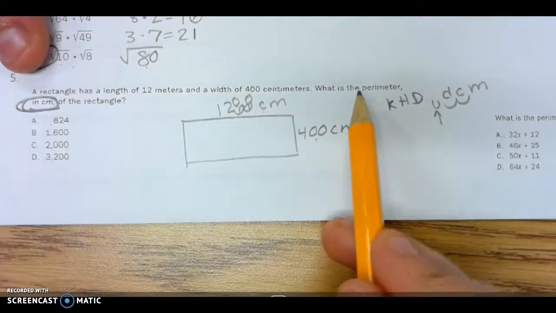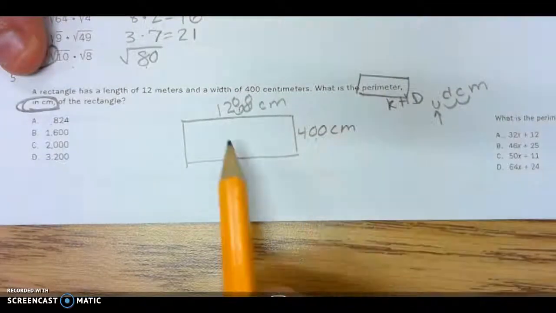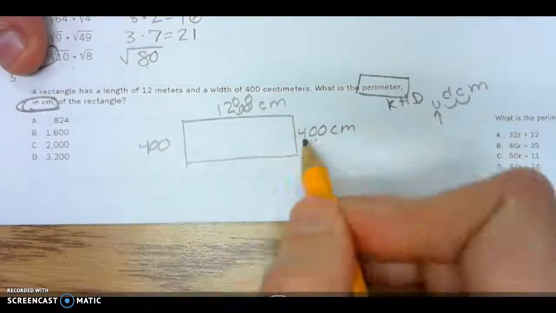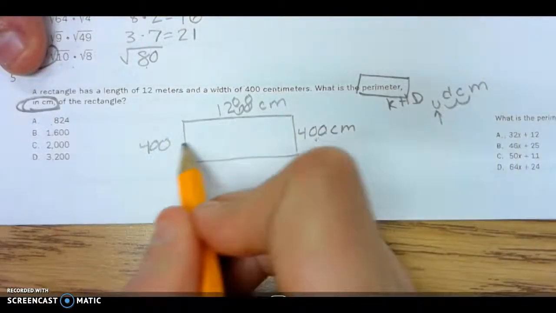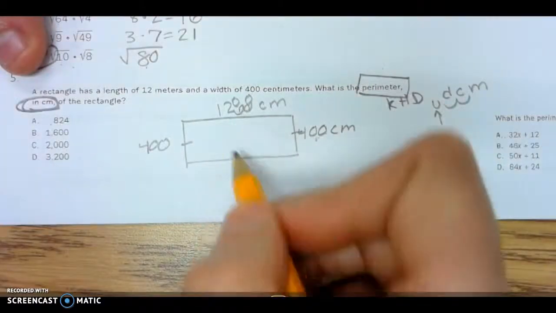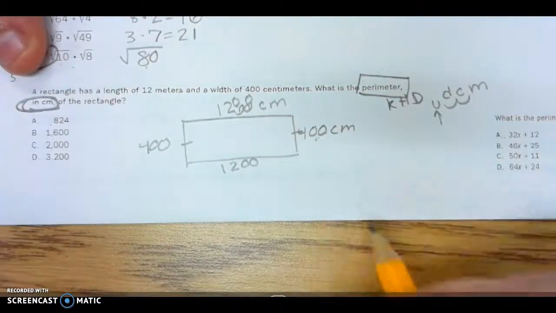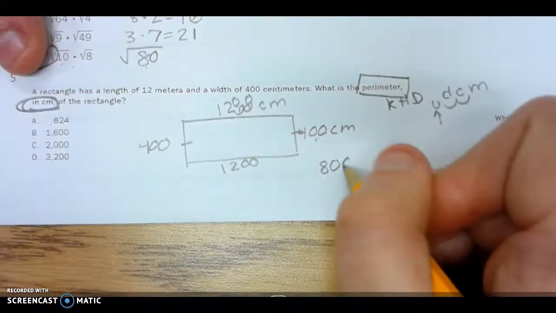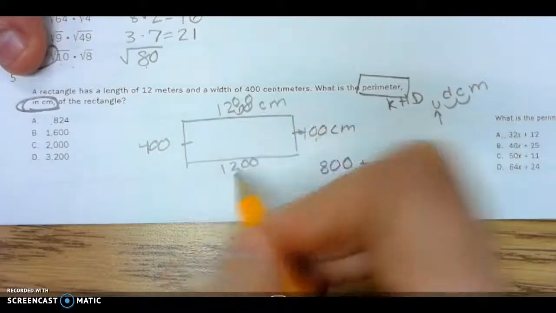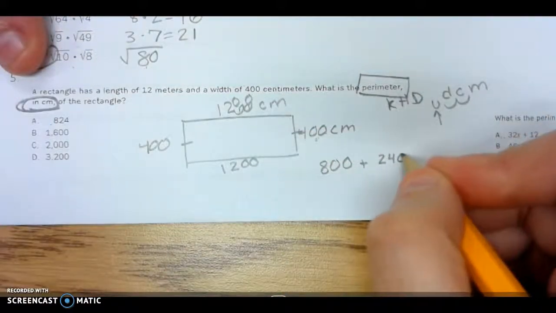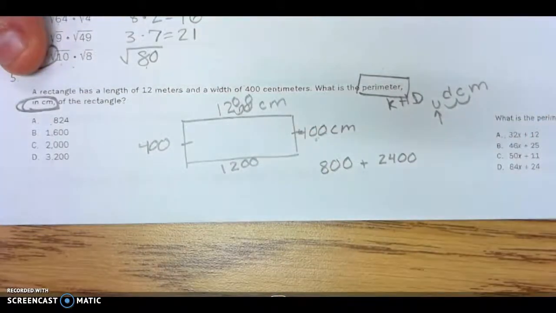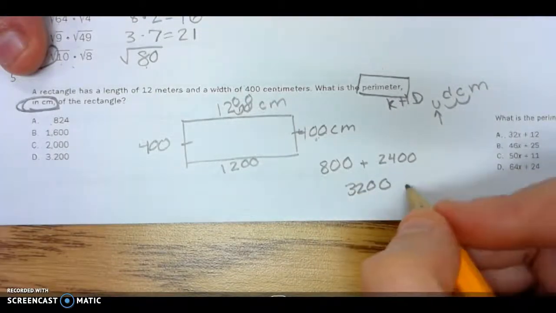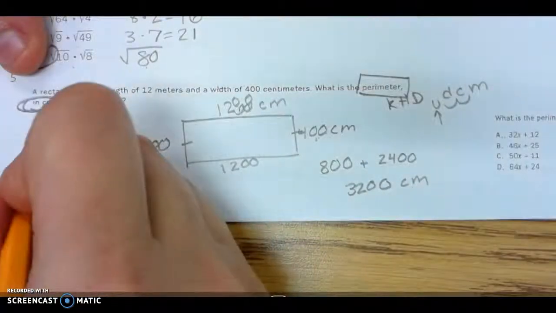And now I'm looking for the perimeter. That means the sum of all the sides. So I'm going to write this on both sides because it's a rectangle, so these are the same. Right? These are congruent or equal. These are congruent or equal. And now I just got to add. So 400 plus 400 is 800. Multiply that by 2, I get 2,400. Add those together, we get 3,200 centimeters.